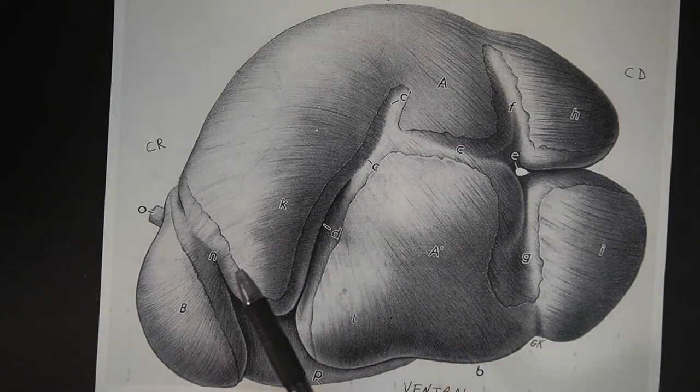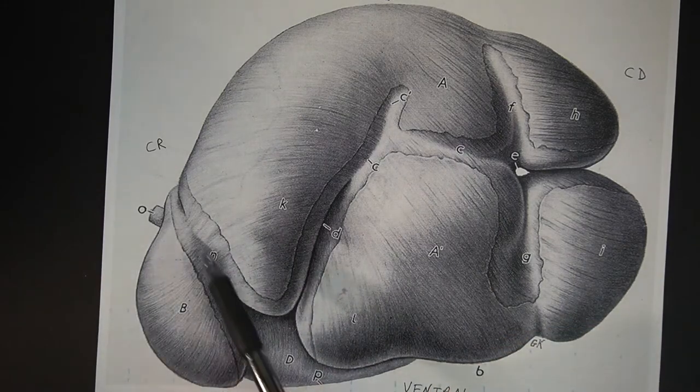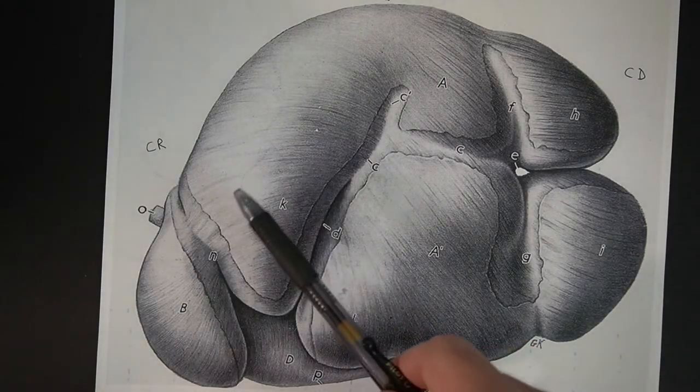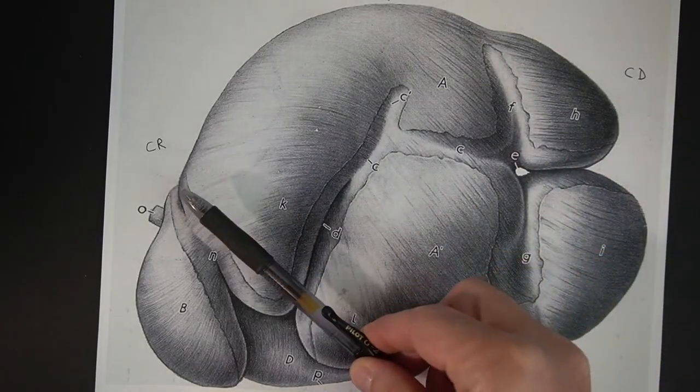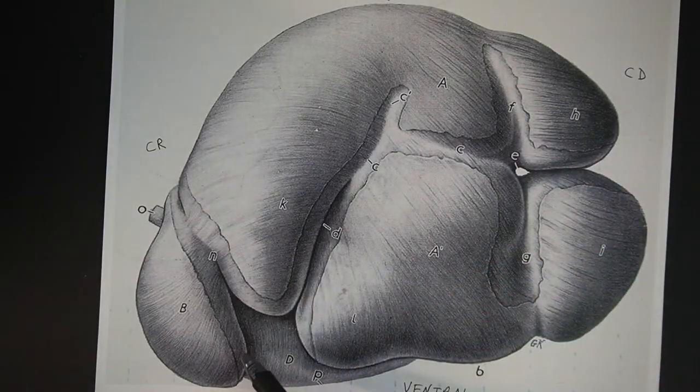And from the left side, you can see the reticulum down here at B. The rumen is all of this. And we can see the abomasum peeking through from the other side right here. The omasum is not visible in this picture.